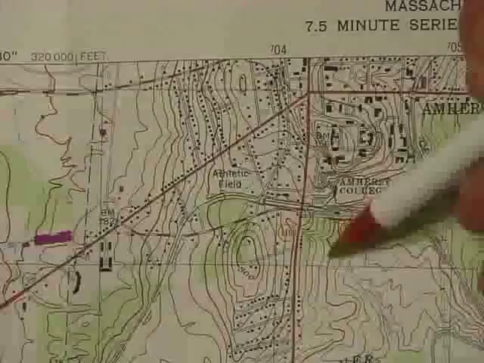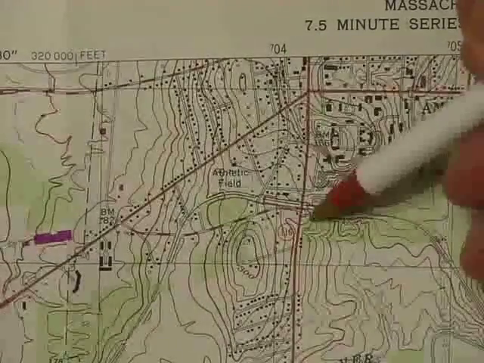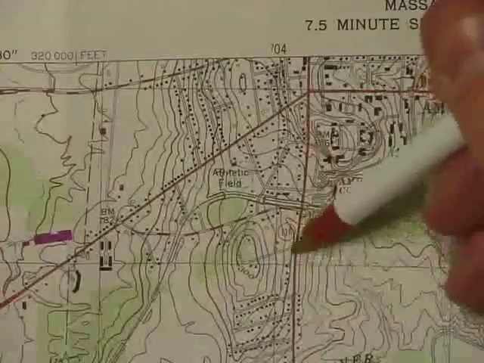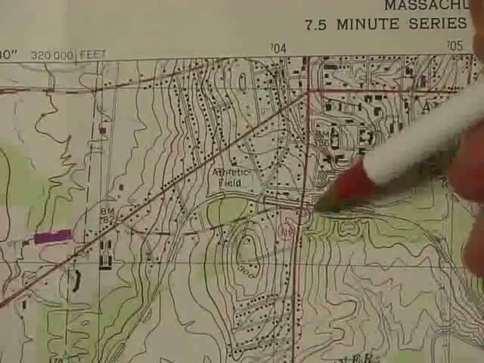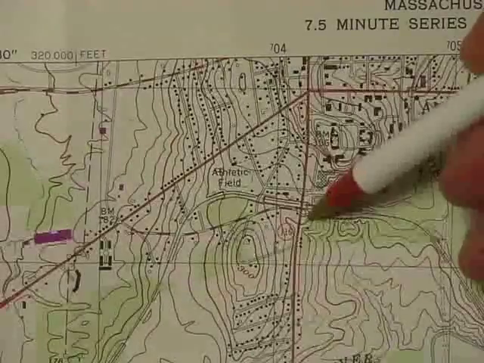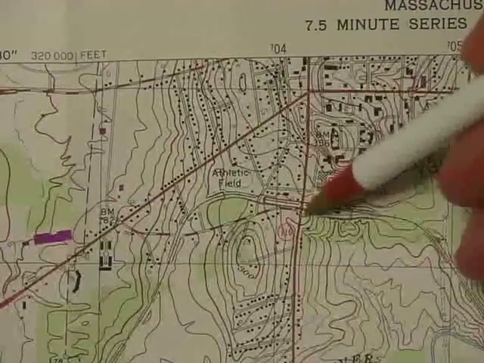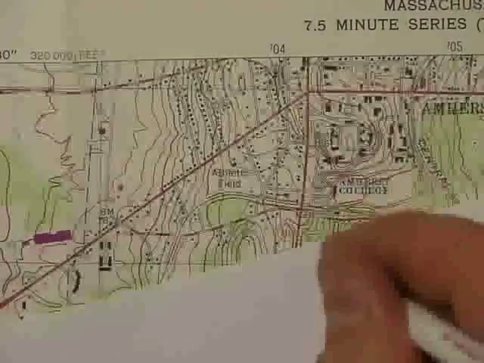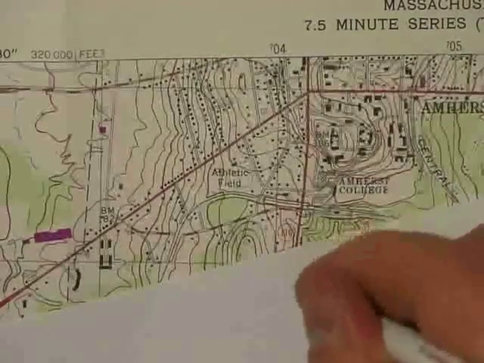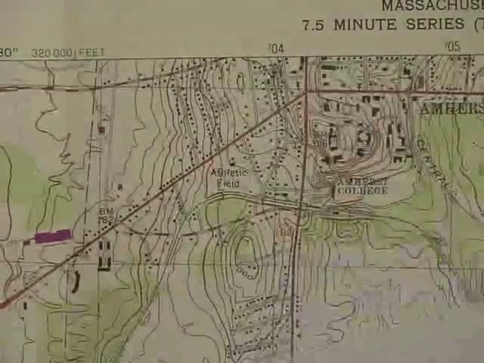So we can say 200, 210, 220, 230, 240, 250, right in through here. And it looks like maybe one more, 260. So we say this elevation is 260 feet above sea level.